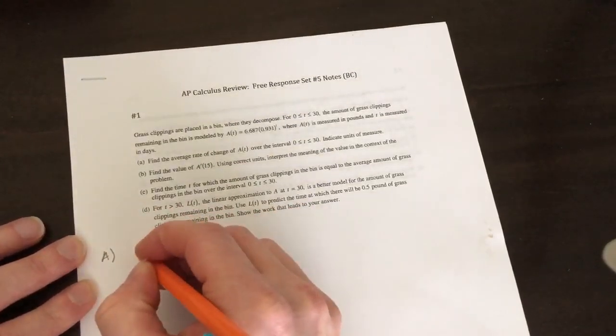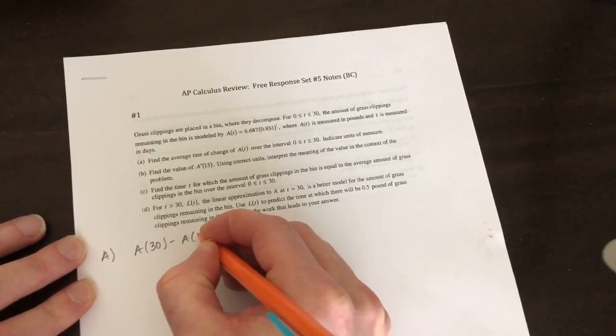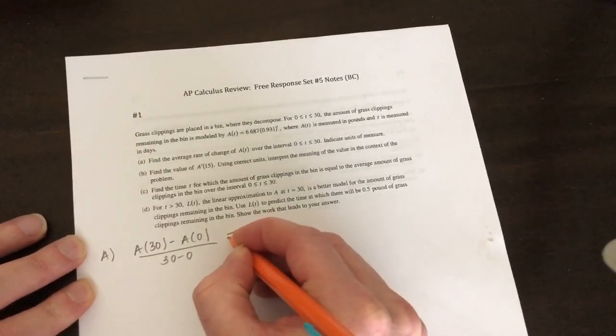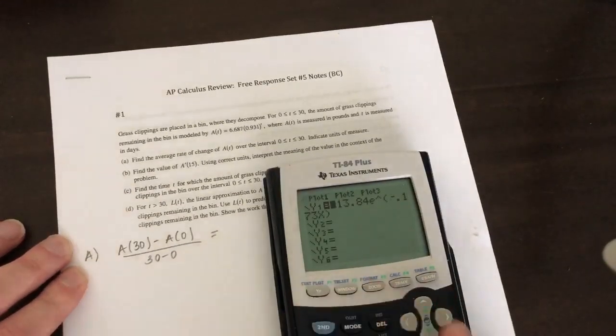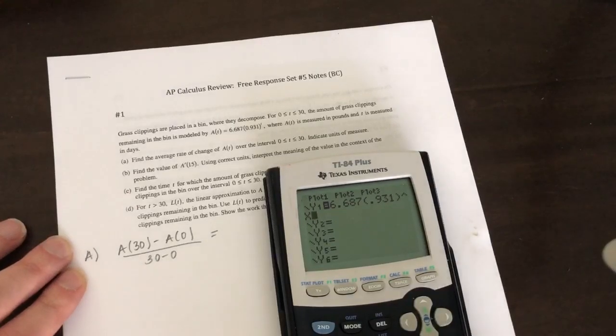So average rate of change is A of 30 minus A of 0 over 30 minus 0. Okay, so we're going to use our table. We're going to plug in our function into y equals. So 6.687 parentheses 0.931 to the x power like that. Probably should put that in parentheses.